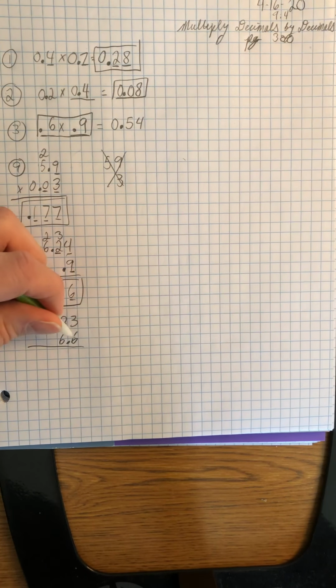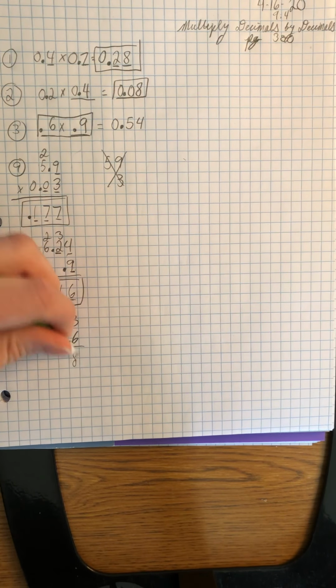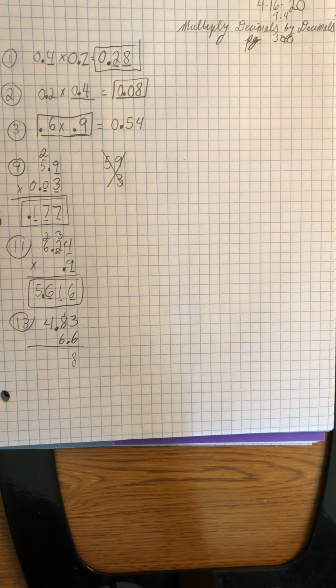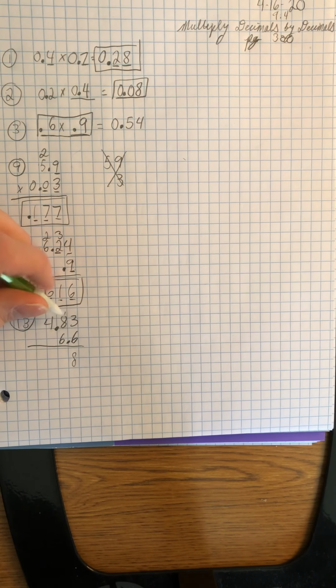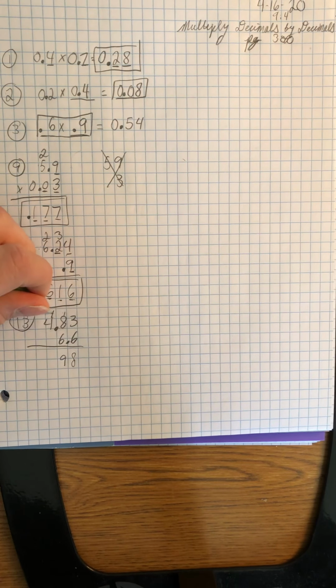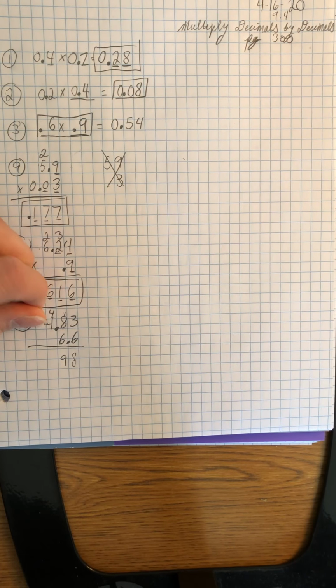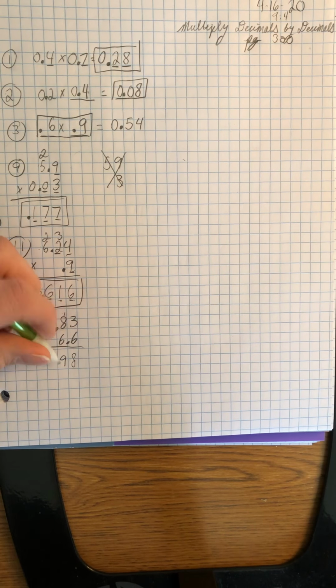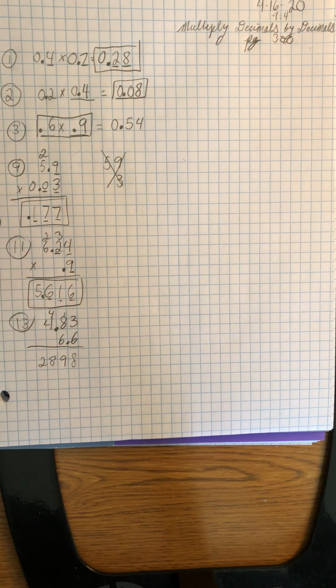And so we begin. So 6 times 3 is 18, carry the 1. 6 times 8 is 48, and then we're going to add 1, which is 49. And then we have 6 times 4 is 24, plus 4 is 28.